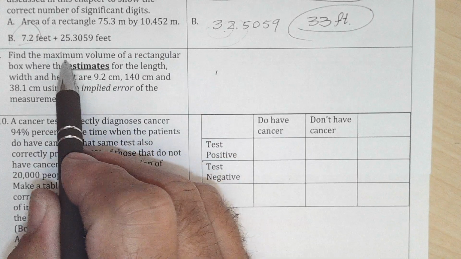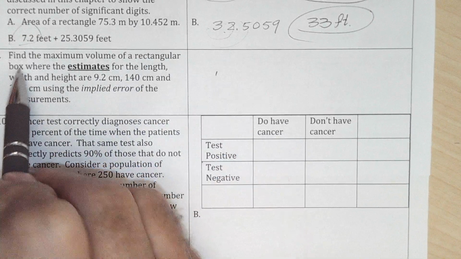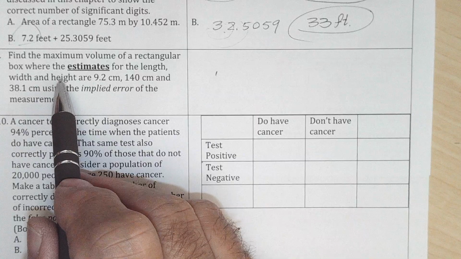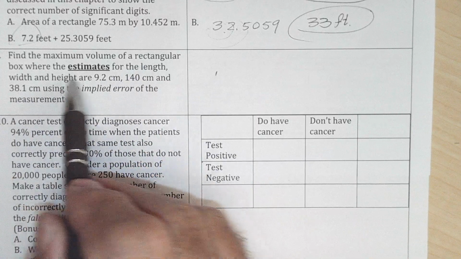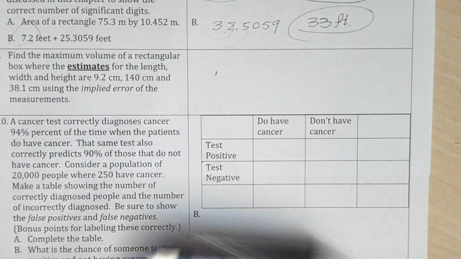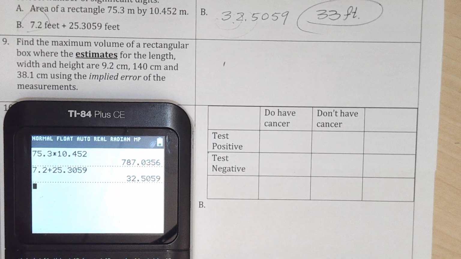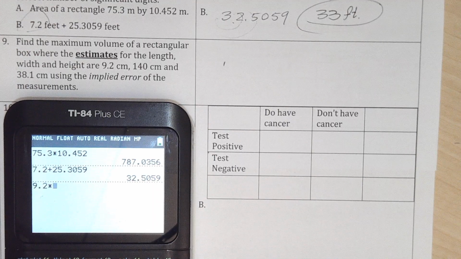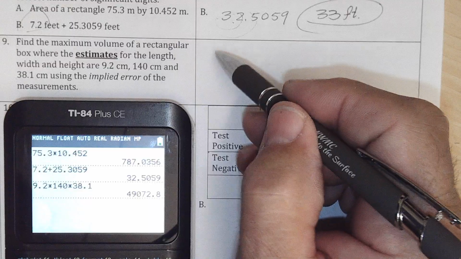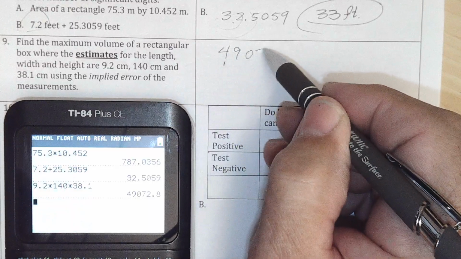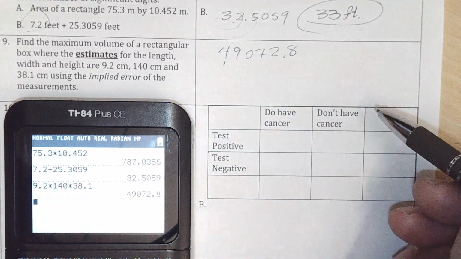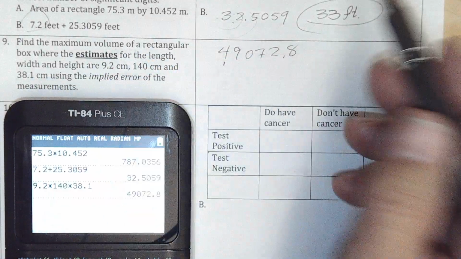Okay, so now we got to find the volume of a box. Well, that means you're going to multiply length times width times height. So we're going to multiply these 3 numbers. So I'm going to go 9.2 times 140 times 38.1. And I get 49072.8 centimeters to the third.